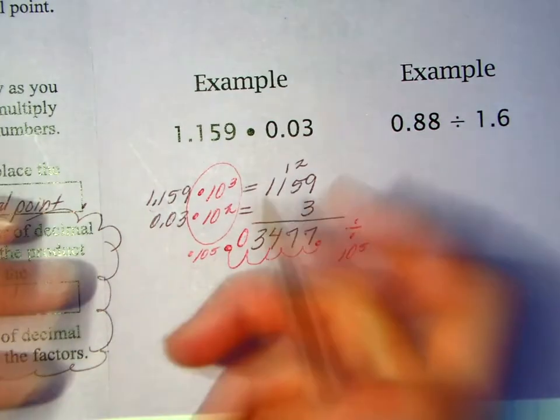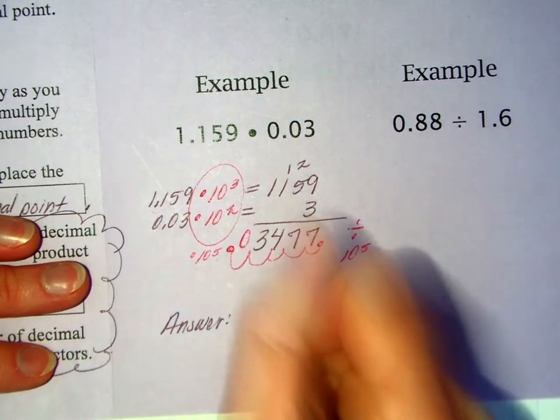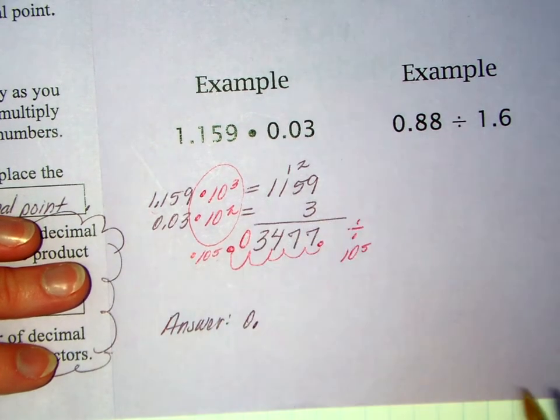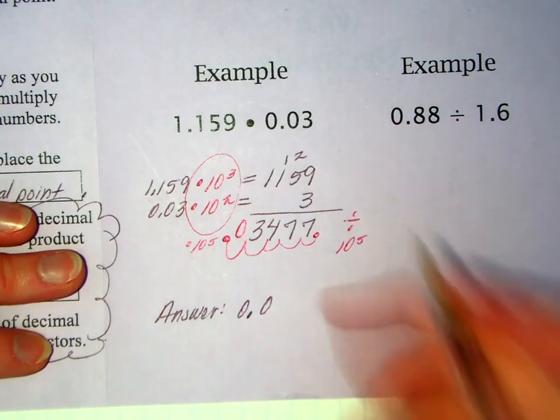Your final answer is best written as 0 decimal 0, that's that one right there, 3477.